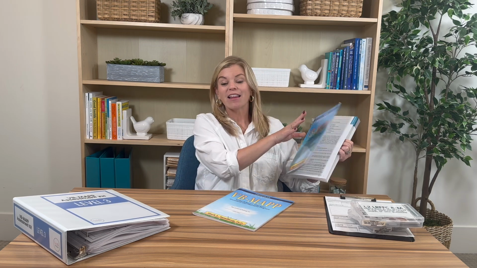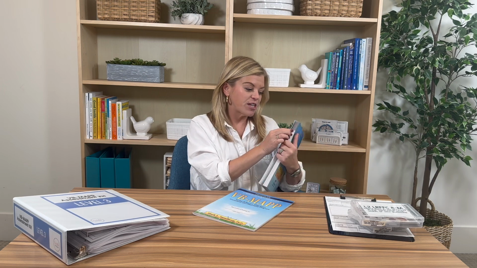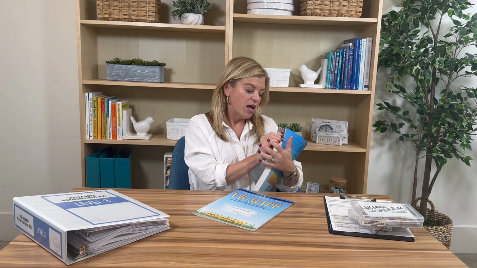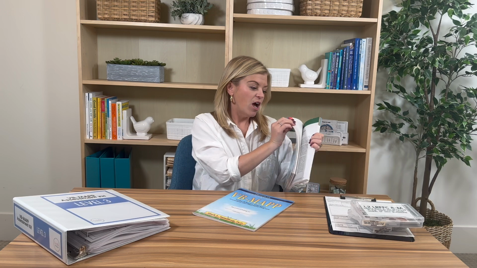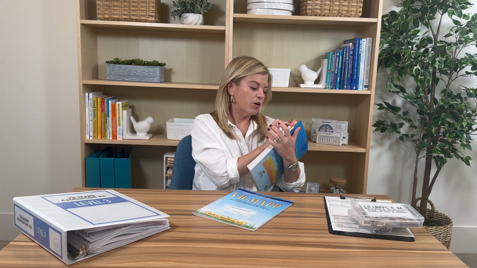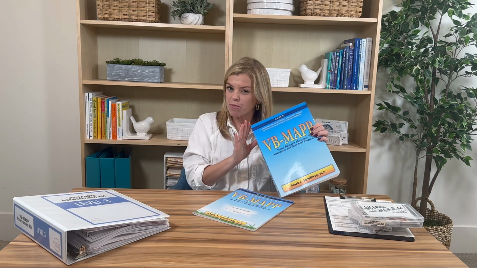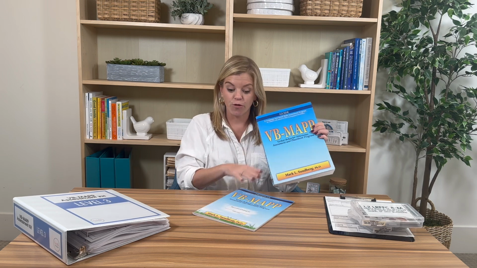Thoroughly read this. They explain all the new terminology. They use words like mand and listener responding. You want to make sure you know what they mean. So thoroughly read the entire first section, and then I want you to skim the goals section, the levels, the transition, the barriers assessment. Kind of skim that, but thoroughly read the first section.